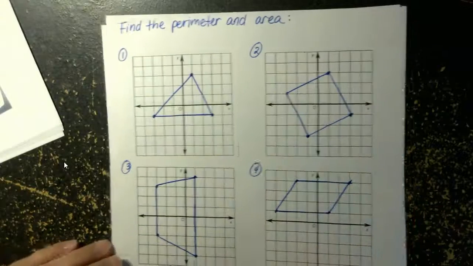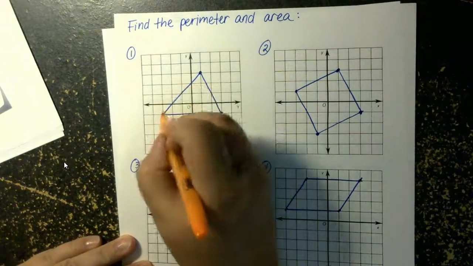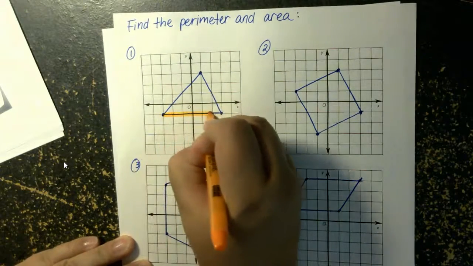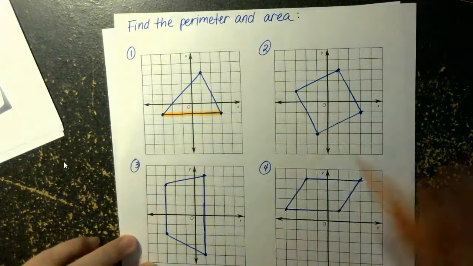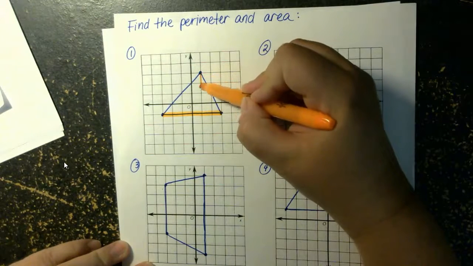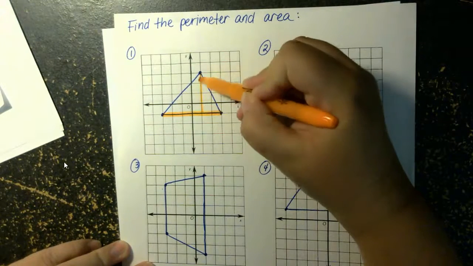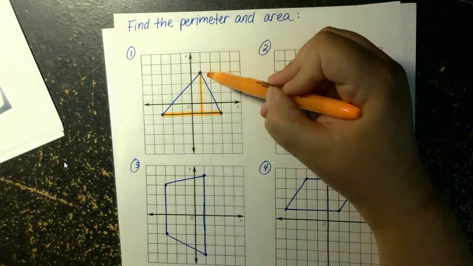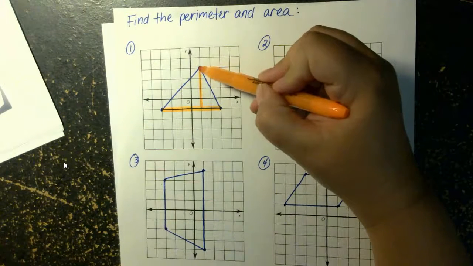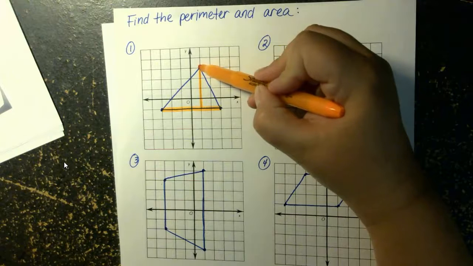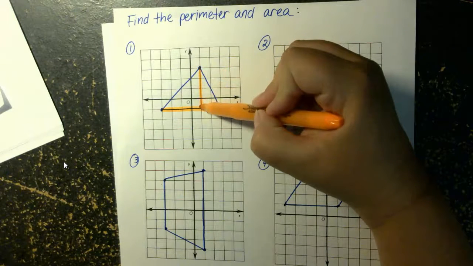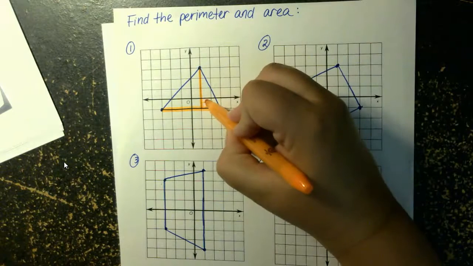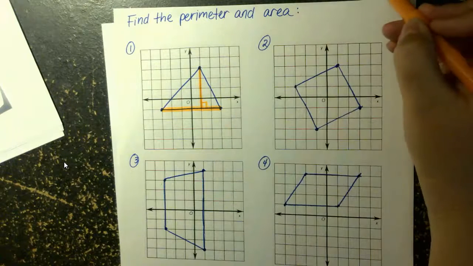Well, I'm going to go with this as the base, and then this would be the height. Now, when we can do it like this, where we can draw an altitude, technically the definition of an altitude is a segment that goes from one of the corners, one of the vertices of a triangle, to the opposite side in such a way that it makes a right angle. So it has to make a right angle.